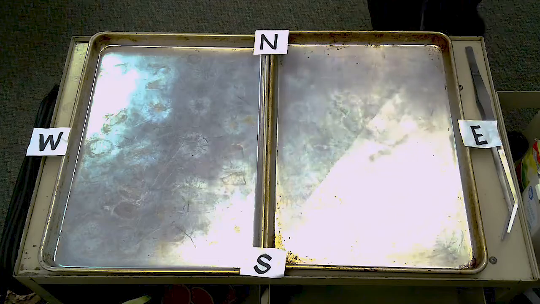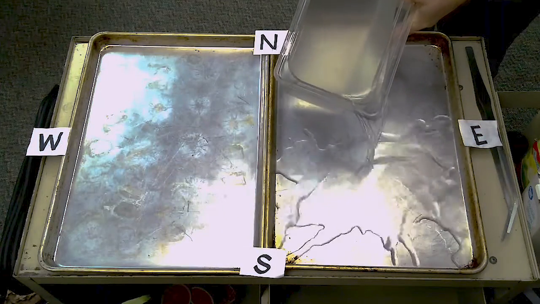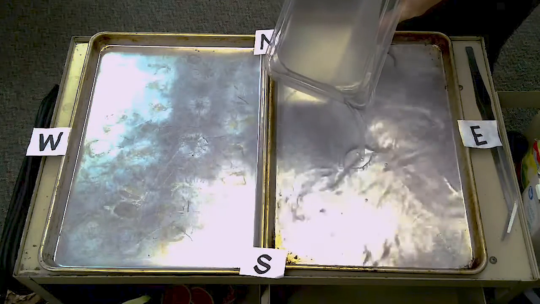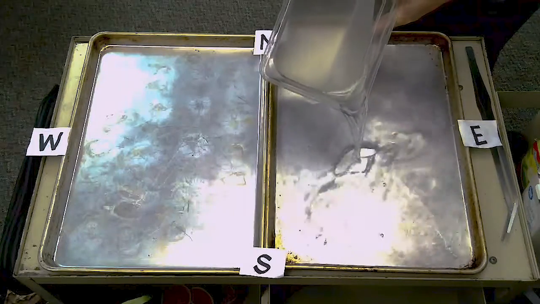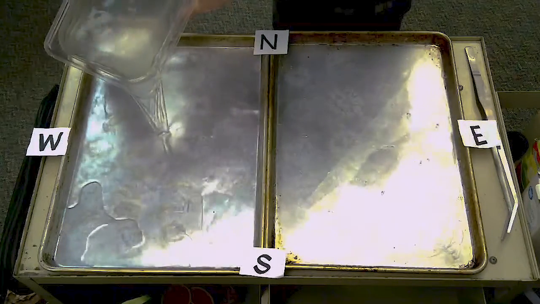Next, we're going to add in our water, which will represent the water on the surface of Earth's oceans. Water covers about 71% of the Earth's surface. The next thing that we're missing is our land masses.